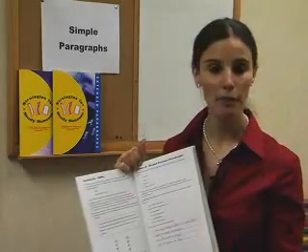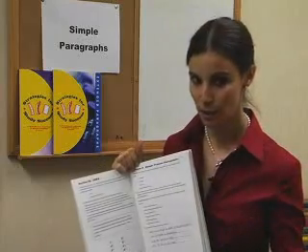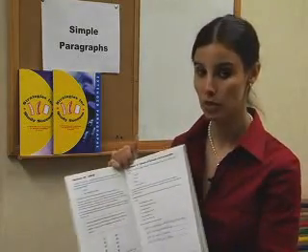Now, going forward, every time we write, first we brainstorm, then we write, and then we self-check both with COPS and with our organizational checklist.